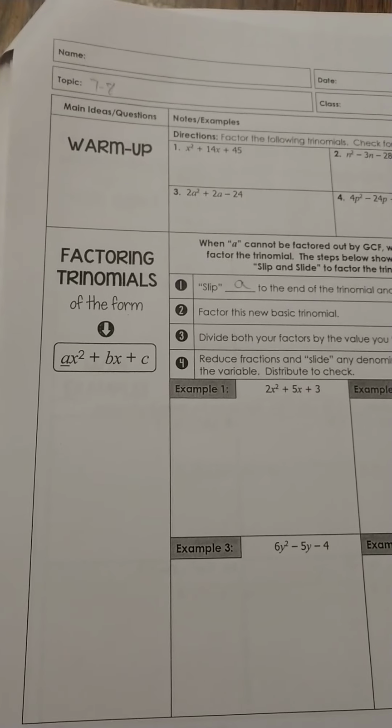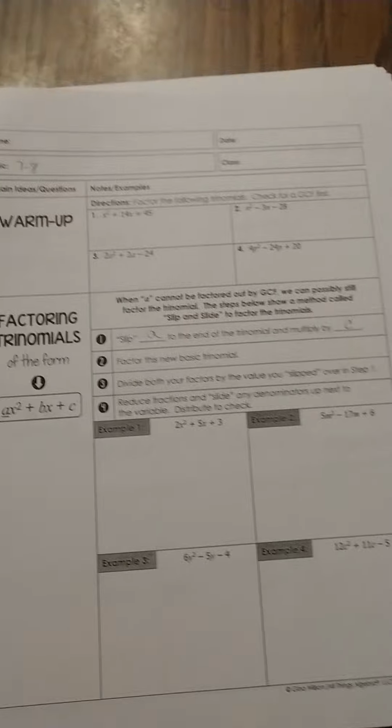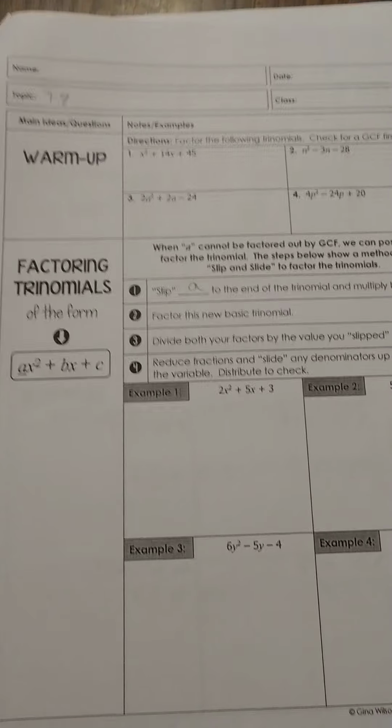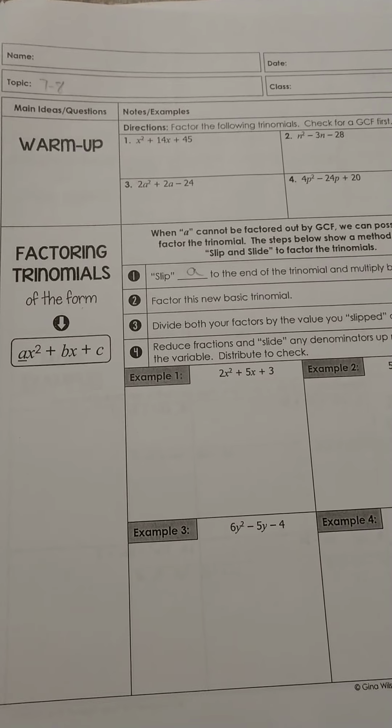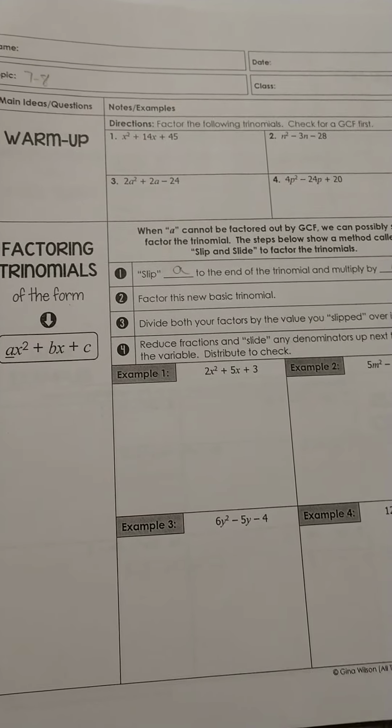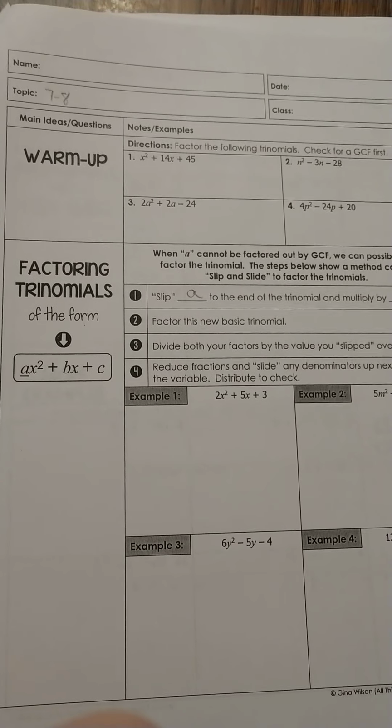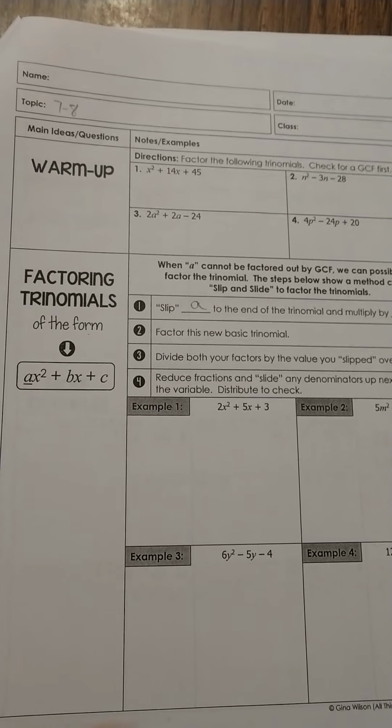Okay, guys, you ready for 7-8? So this lesson is considerably more difficult than the last one. It's not the hardest thing we should have covered this year, but it's also not the easiest.